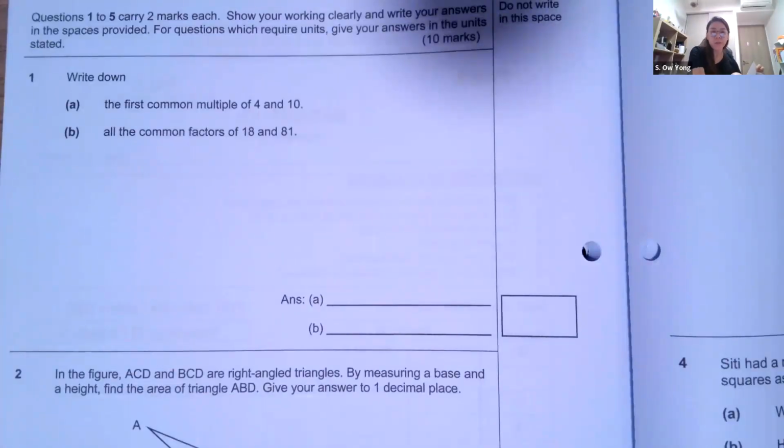Alright, students, today I'm going to go through 2019 paper 2 PSLE paper. So for today, I'm going to go through question 1 to 11 very quickly so that you have an idea how to solve the questions in front.